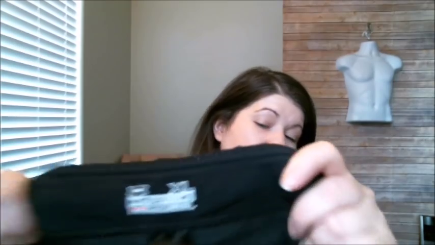All right, the next item is these Under Armours. They're women's athletic crop pants, size extra large. I took a best offer of $12.50 for those.